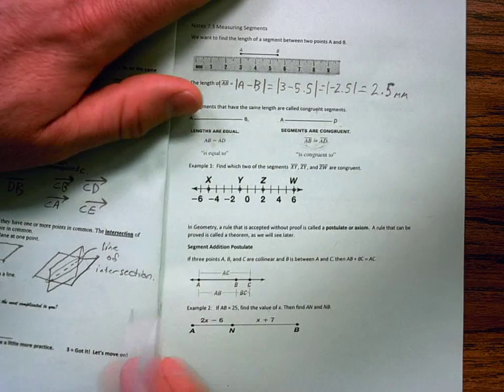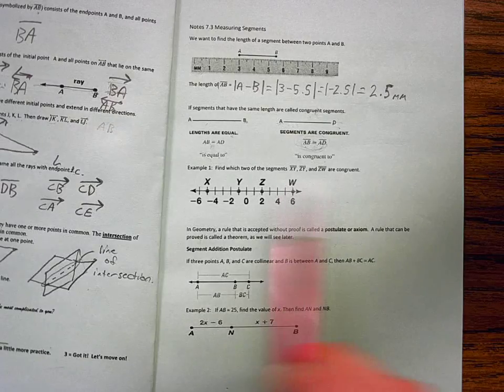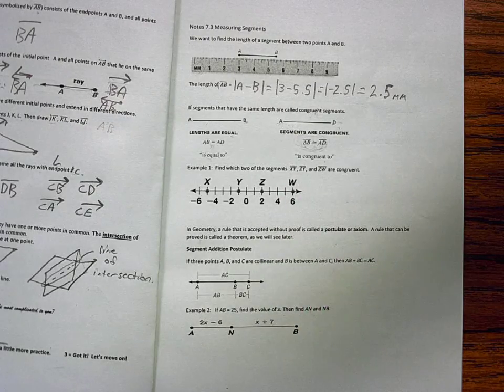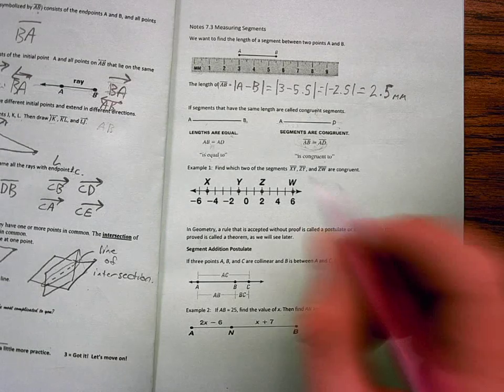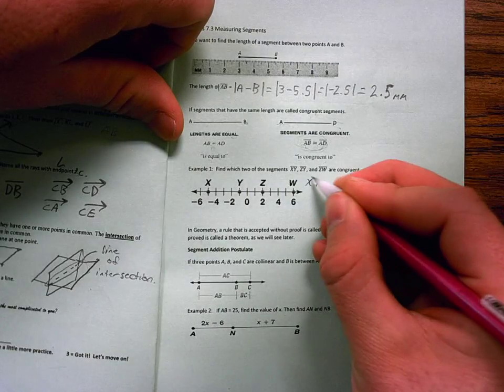So let's go over the first example here. Find which of these segments, XY, ZY, and ZW, are congruent. Okay, what is the length of XY? Well, let's find out.